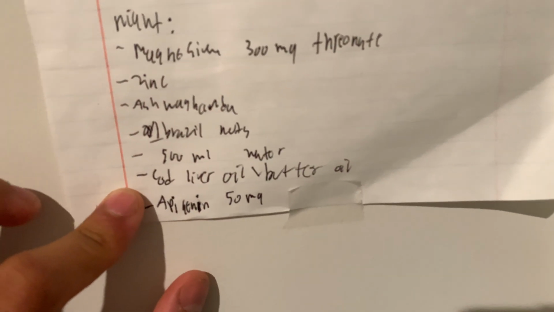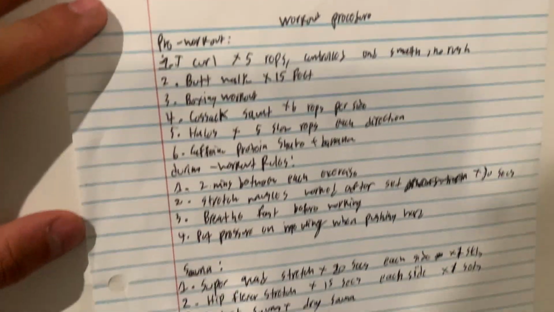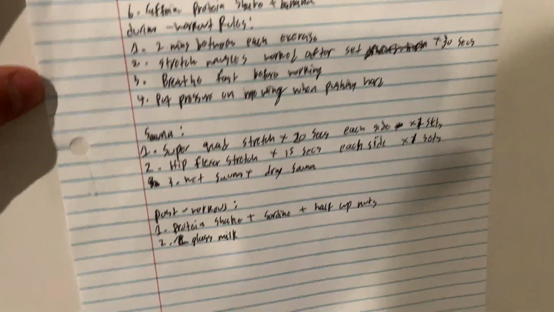Like here, I take water. I used to take this, stopped. Ashwagandha. Yeah, it's just not too much here. These used to be before. This is my workout warm-up. This is just the warm-up. So yeah, there's a lot of stuff that's just kind of old and I don't really do.